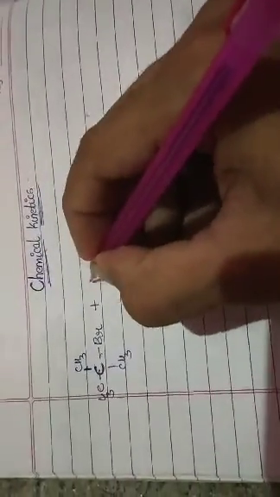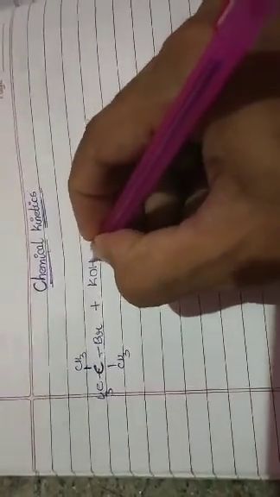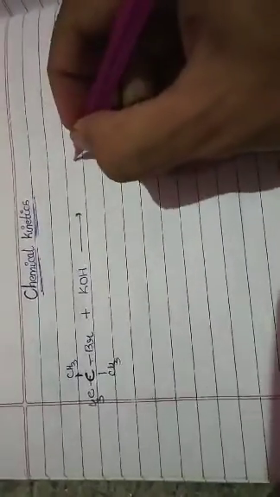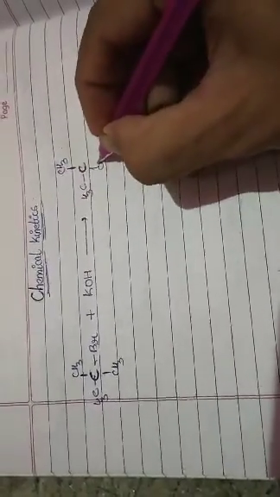CH3, CH3, CH3, Br. When it is treated with alcoholic KOH, a nucleophilic substitution reaction takes place where the bromine is substituted by hydroxide.